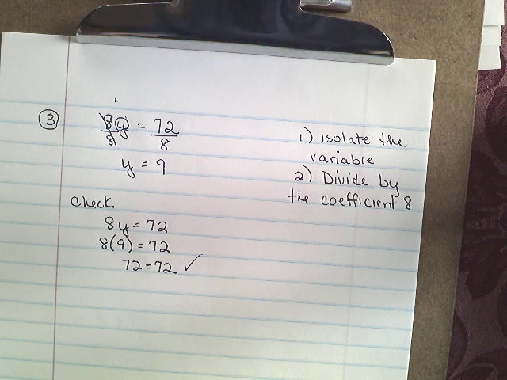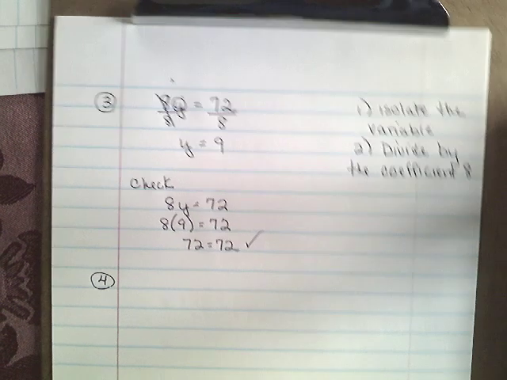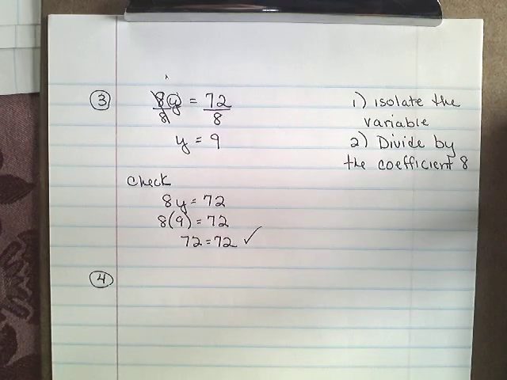All right, the last one, I'm sure you can figure it out. The fourth example. Sorry about my tilted clipboard. You know how I am with being a lefty.